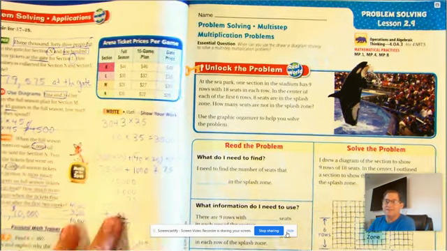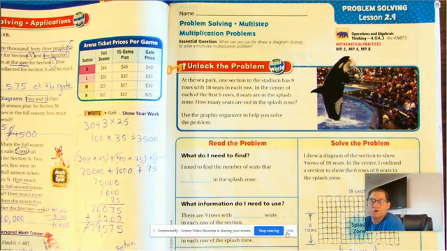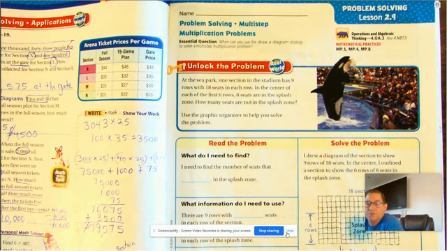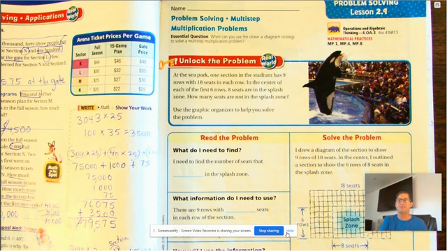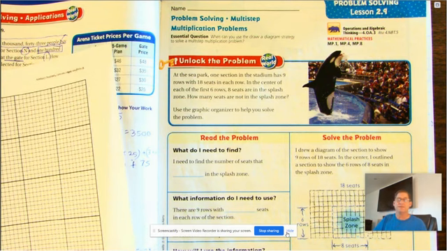Well, in today's lesson, lesson 2.9, problem solving, we are going to be covering multi-step multiplication problems. And our essential question is, what can you use to draw a diagram strategy to solve a multi-step multiplication problem? All right, so we can do this.